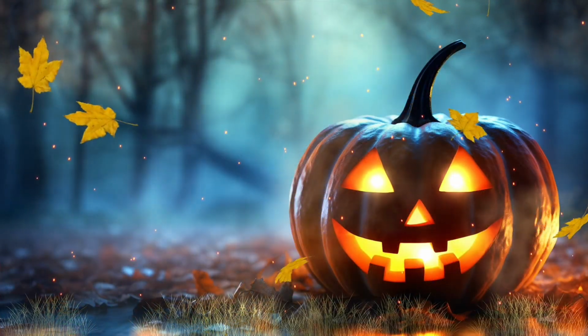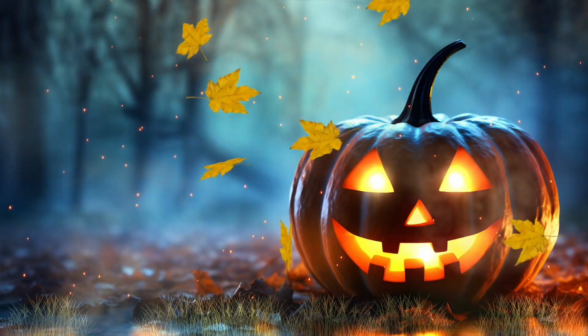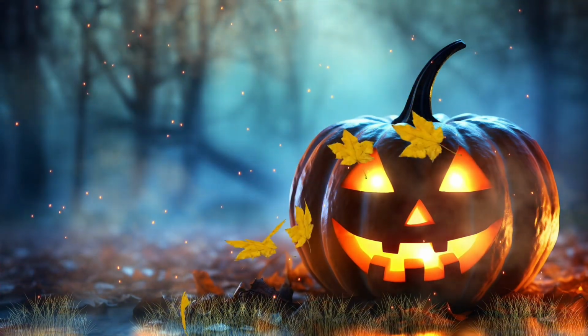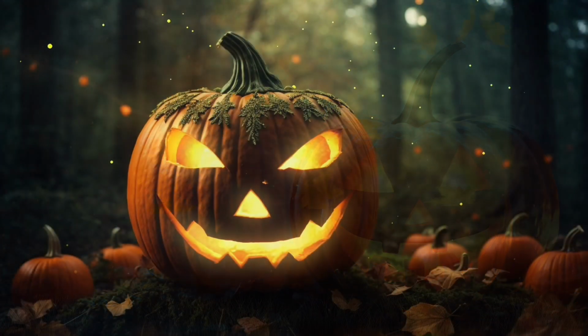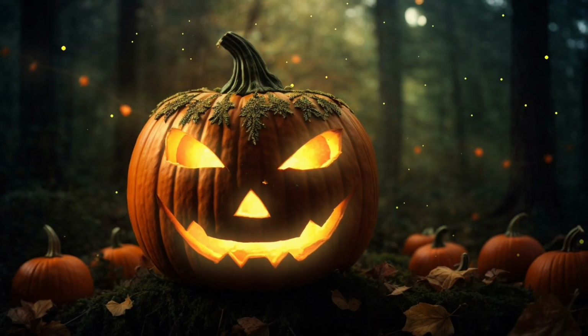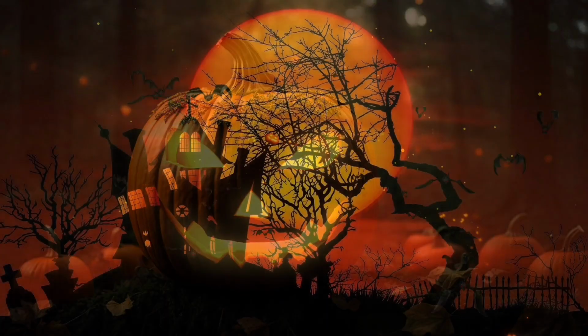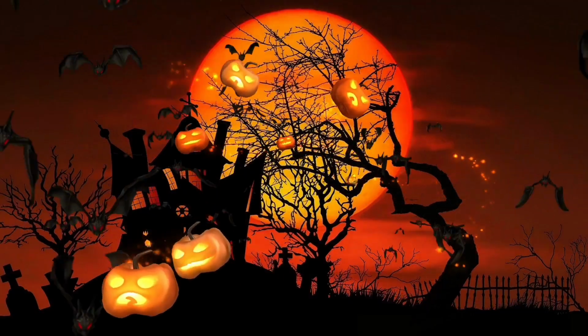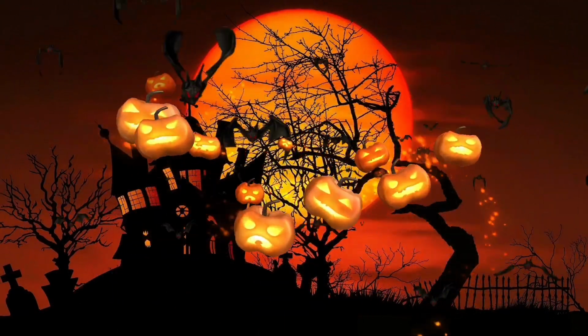The forest lay silent beneath a heavy blanket of mist. Scattered among the roots and the stones were the pumpkins. Their glow pierced the fog like tiny watchful eyes, guiding or warning wanderers along a narrow, winding path.